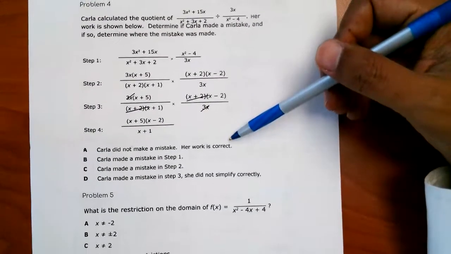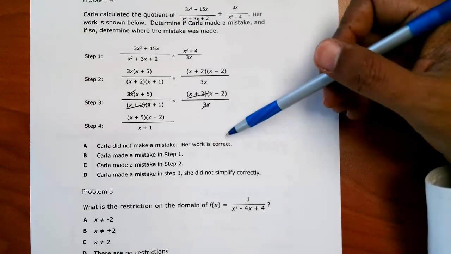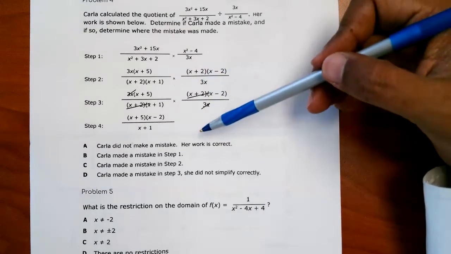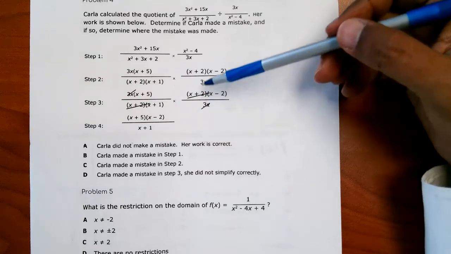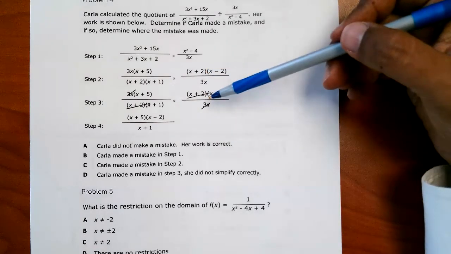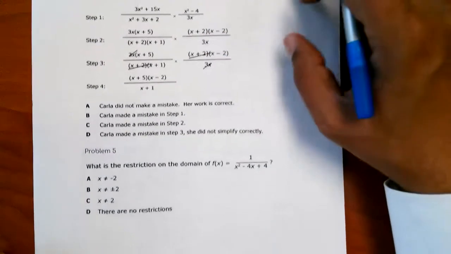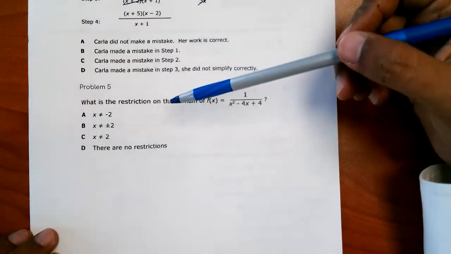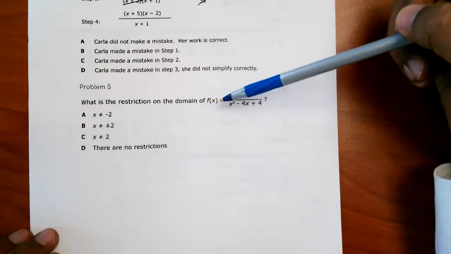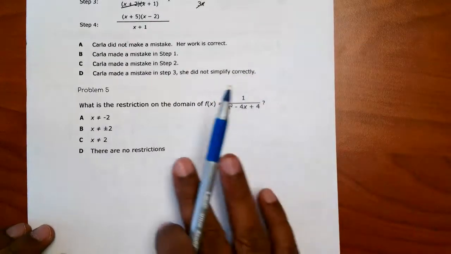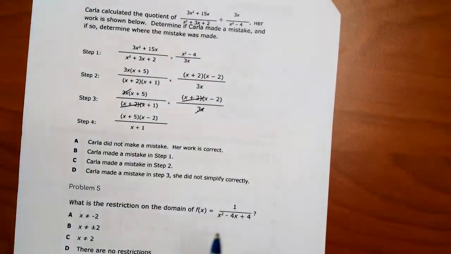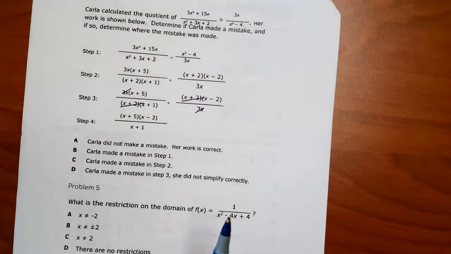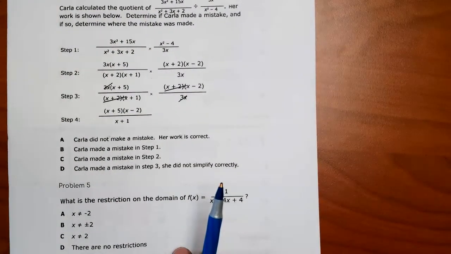You need to look at these steps very closely and see if the student did this problem correctly or she made a mistake during the first, second, or third step. So you don't need to do anything. You just need to review. The last problem, you need to find the domain restrictions for this expression, and you have 4 choices. So with that, we'll stop. So best of luck with your independent practice.